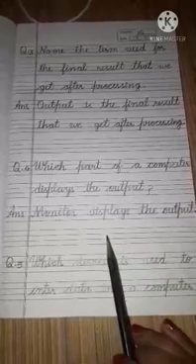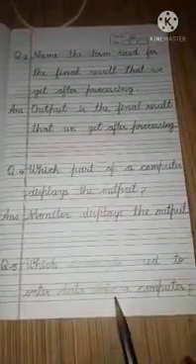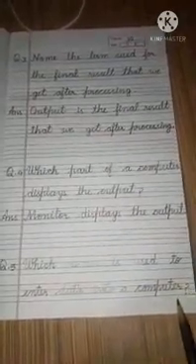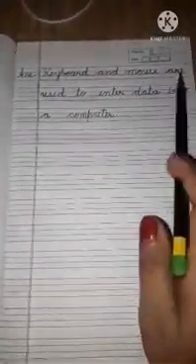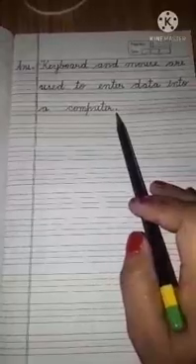Leave one line again and write question number 5. It is last question. Which device is used to enter data into a computer? Put question mark. And answer is keyboard and mouse are used to enter data into a computer. Now put full stop. So children, copy work is over.